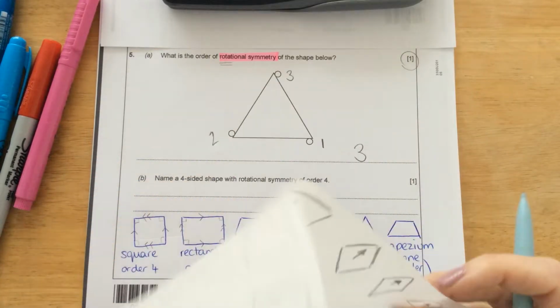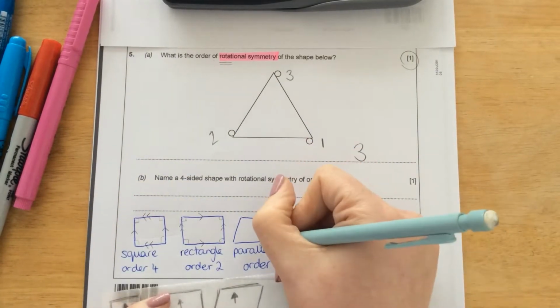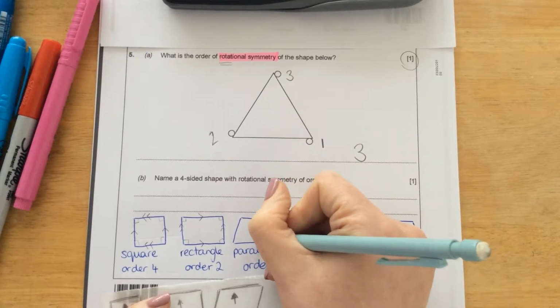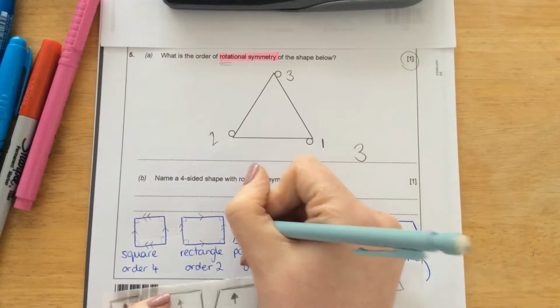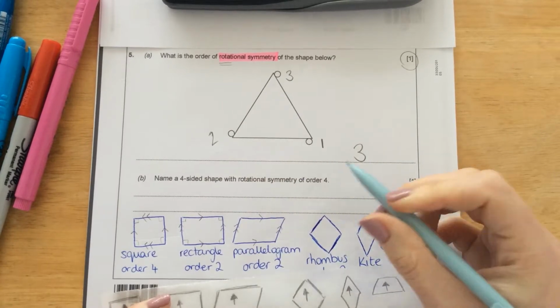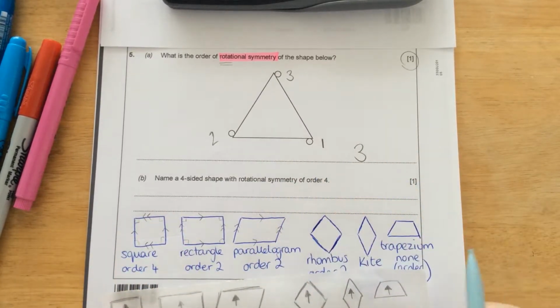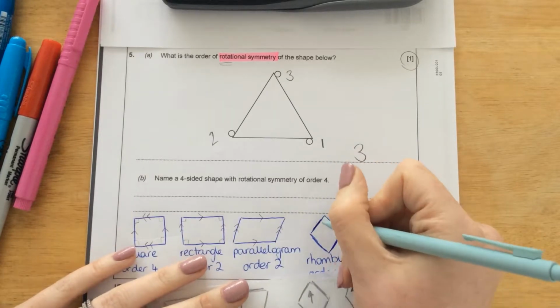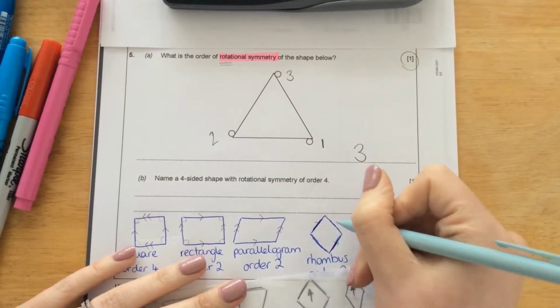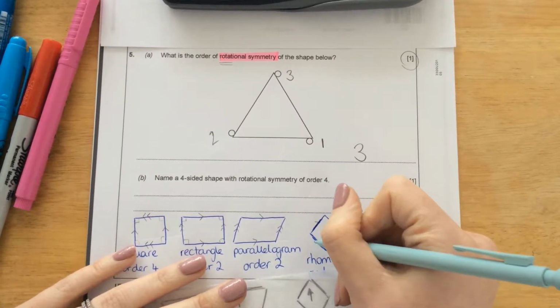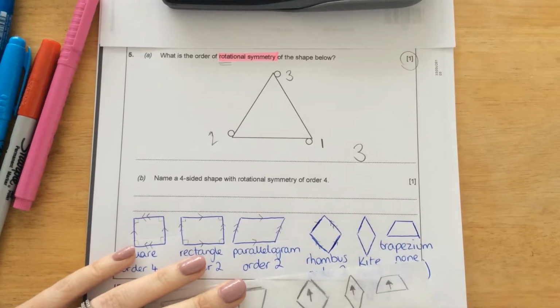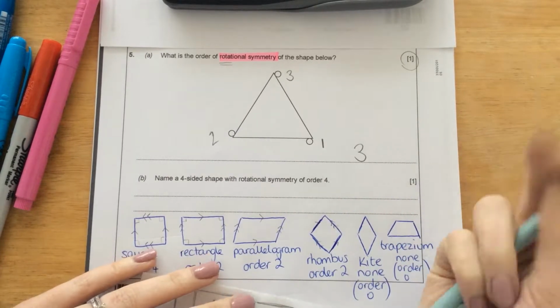The rhombus, so a parallelogram has again 2 parallel sides. A rhombus is like a squished square. So these 2 sides are the same and those 2 sides are the same. Well, they're all the same, sorry.